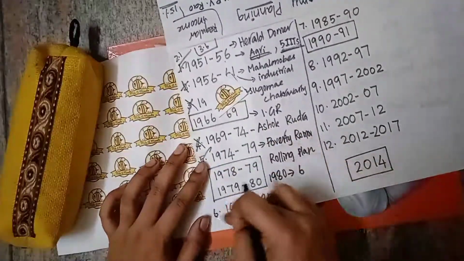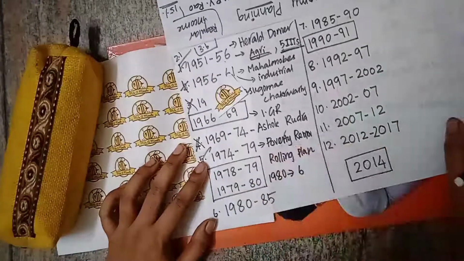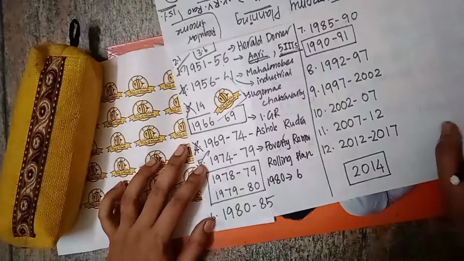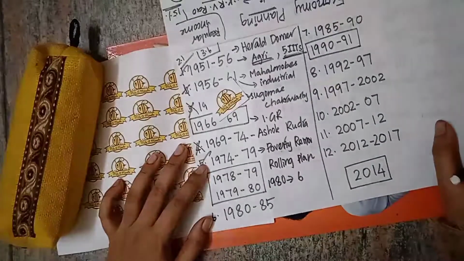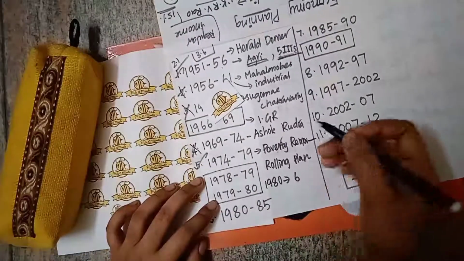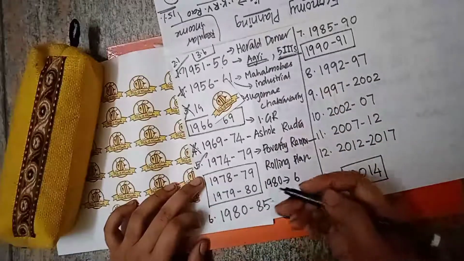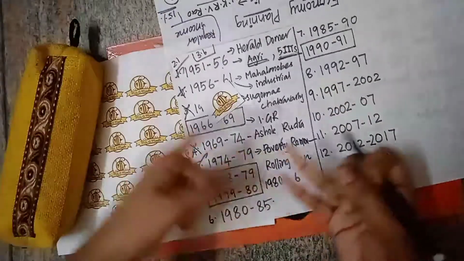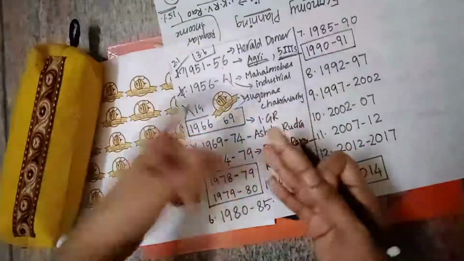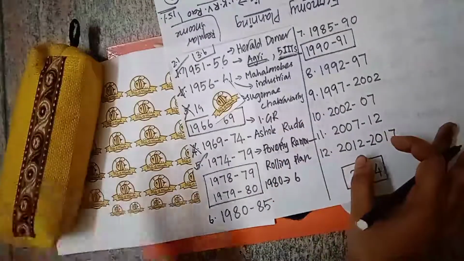Then the sixth 5-year plan period is from 1980 to 85. During 1980 to 85, they had multiple objectives. There is not a single objective. First, we had poverty removal as an objective. We said poverty removal as an objective during the 5th 5-year plan itself, and we said the same during the 6th 5-year plan, and also to create employment. Employment should be created, which is also set as an objective, and to increase the national income. The national income also should be increased.